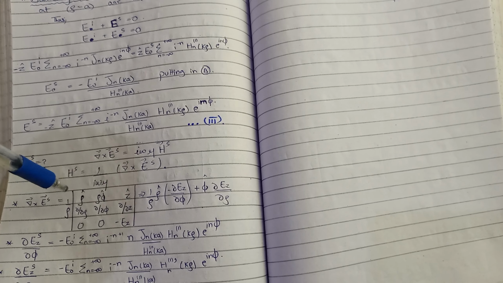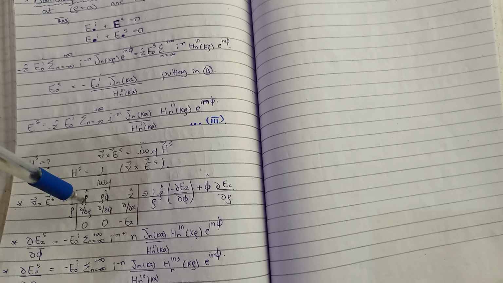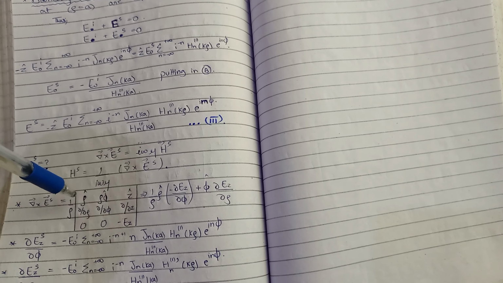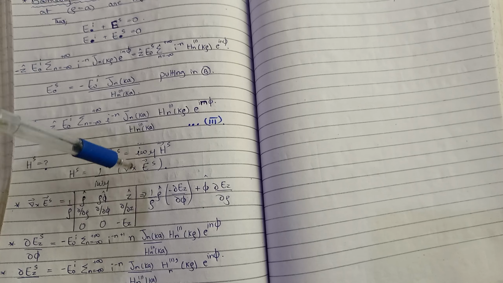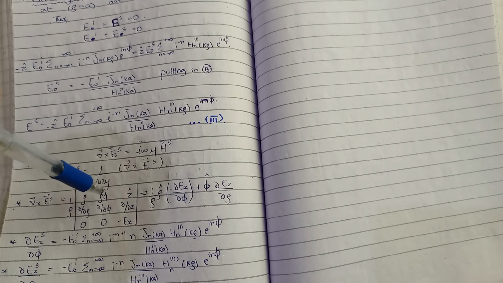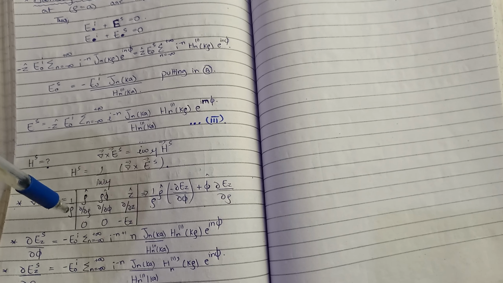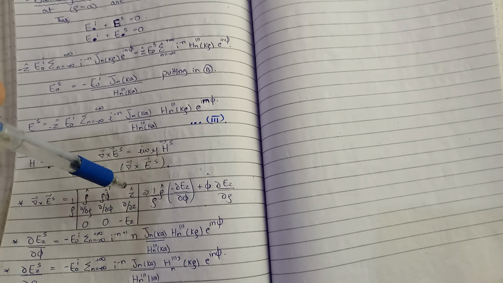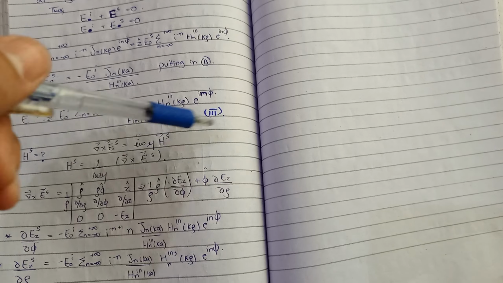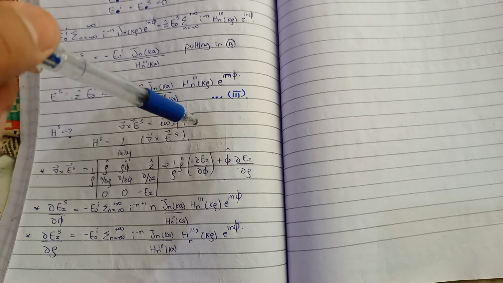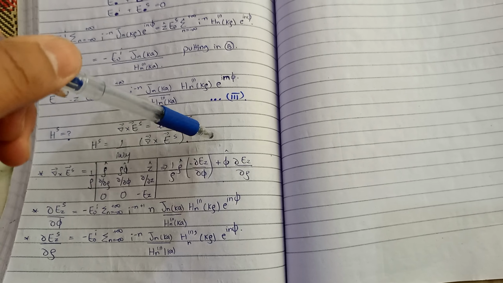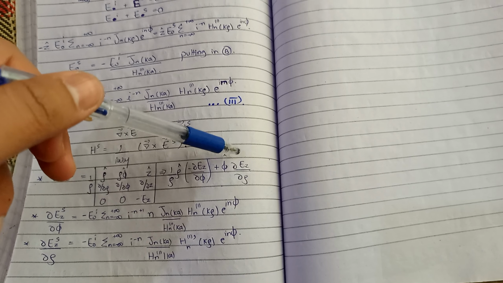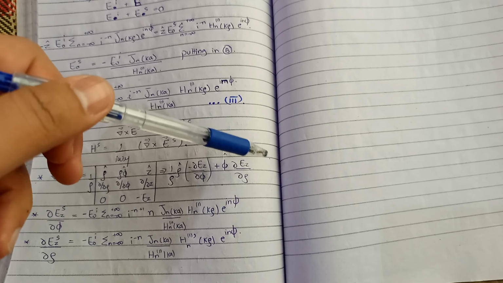1 by rho, rho cap unit vector. This multiplied by this, minus rho Ez by rho phi, minus rho cancels with rho, you will only be left with phi, and this by this, partial minus partial Ez by partial rho, and when you take this 0, this 0, only this is left. Now you have to find again the derivatives of Ez with respect to phi, and you have to take the derivative of Ez with respect to rho.